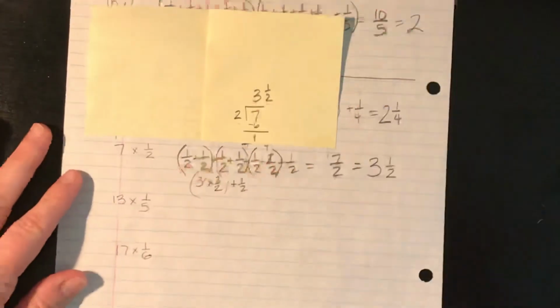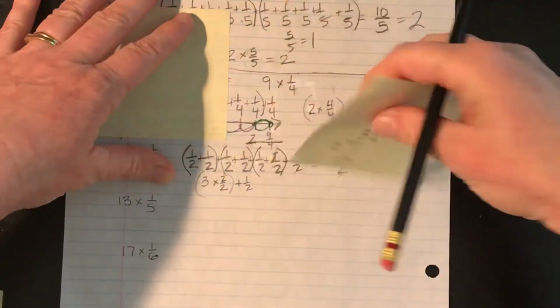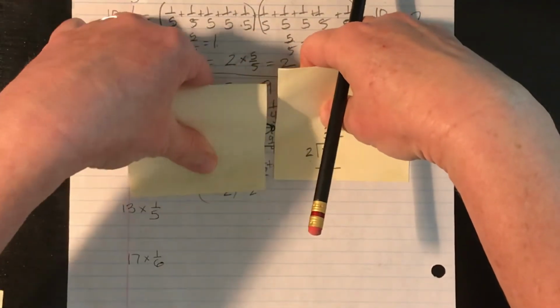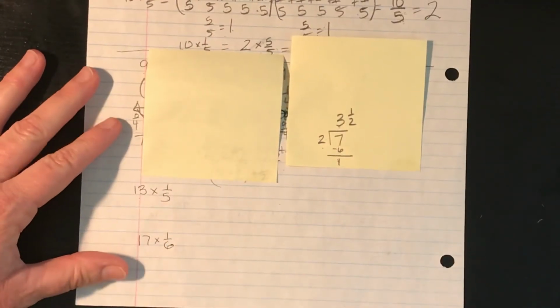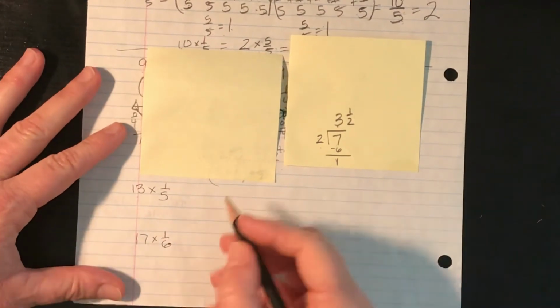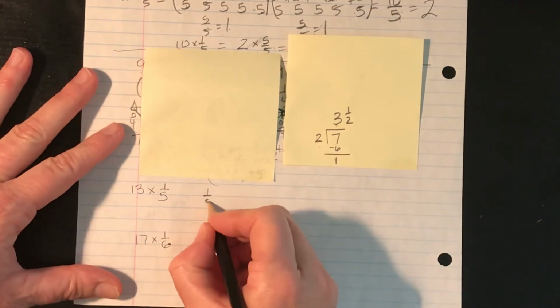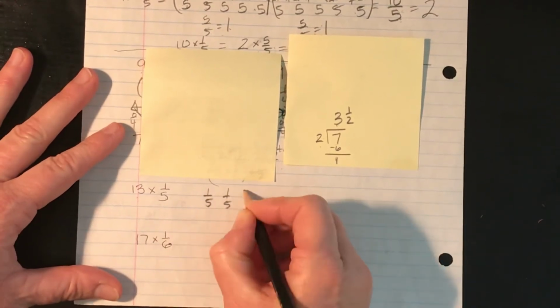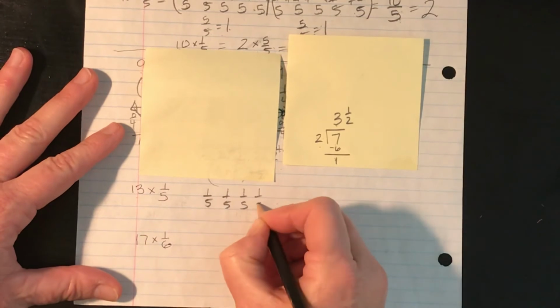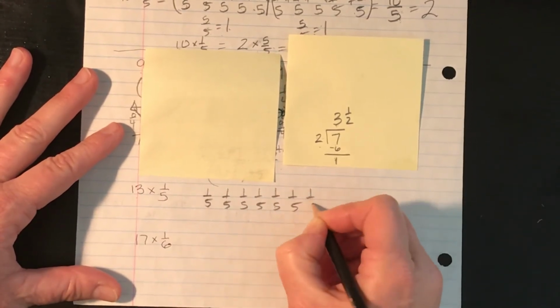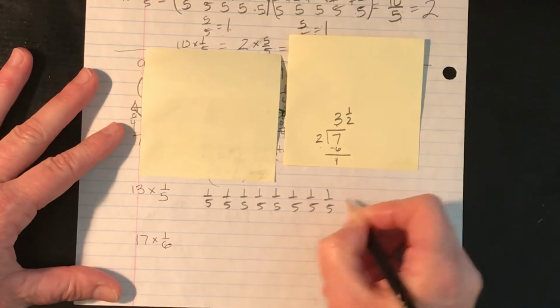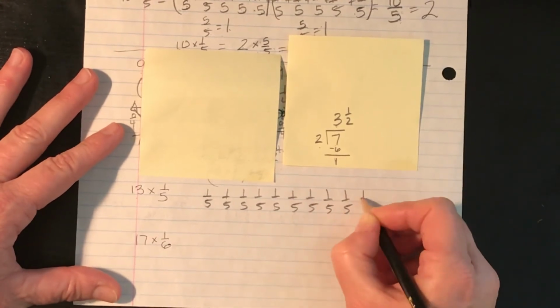What I want you to also practice is that concept. I'm going to move all this down again, of how I would write my fifths and group my fifths. It's just like what we did on the number line. 1/5. We're going to do that 13 times. And I know it's a lot to write out, but there is a method to the madness.